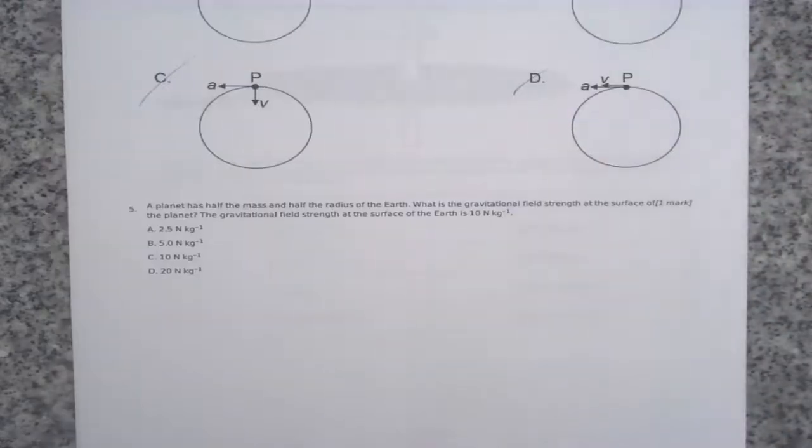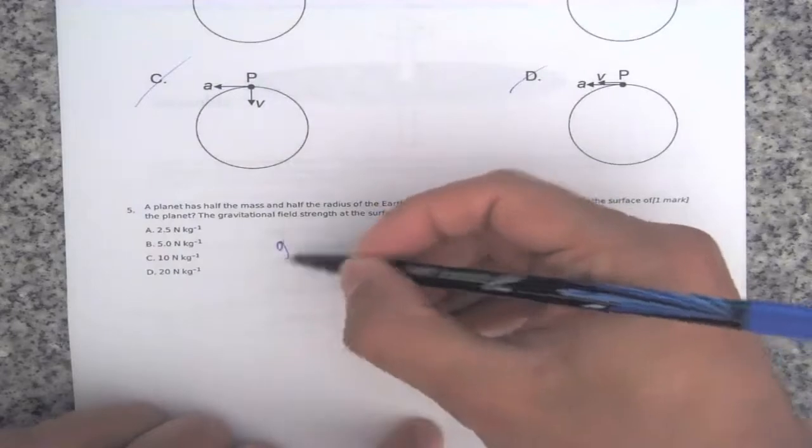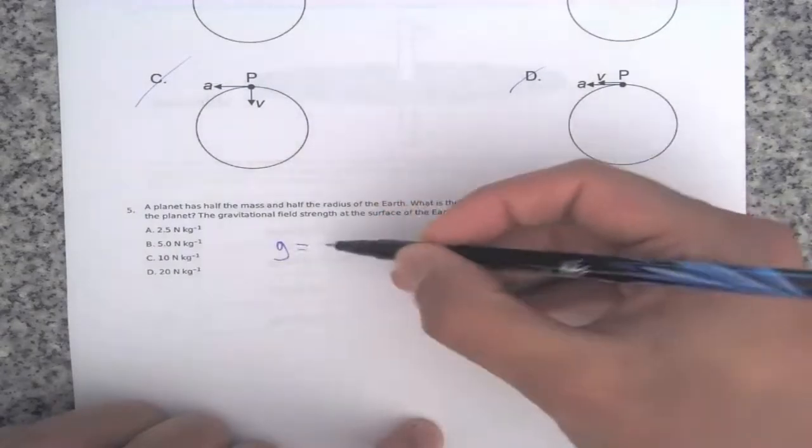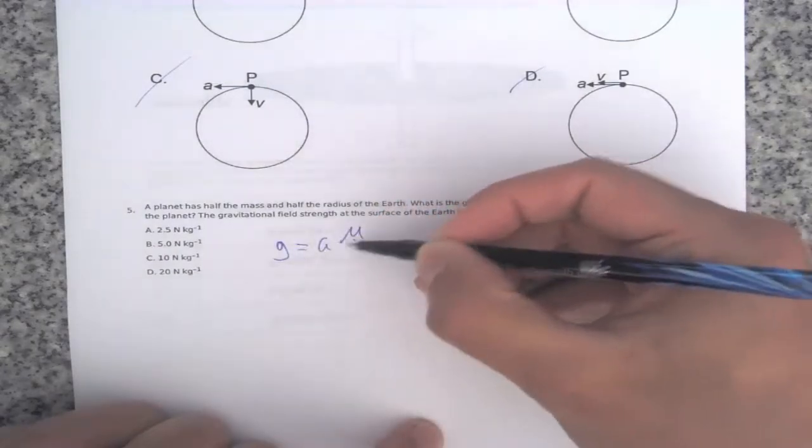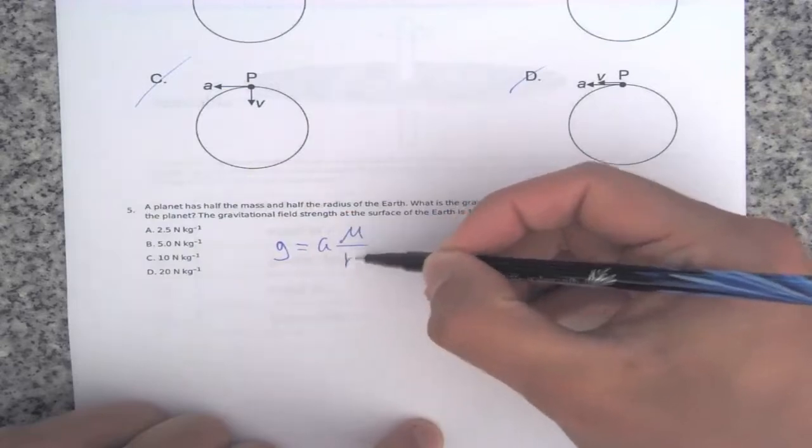Number 5, it says that a planet has half the mass and half the radius of the Earth. What is the gravitational field strength at the surface of the planet? The gravitational field strength at the surface of the Earth is 10 newtons per kilogram. So what we have to do here is work with the formula for the gravitational field strength, that is G times the mass over r squared.